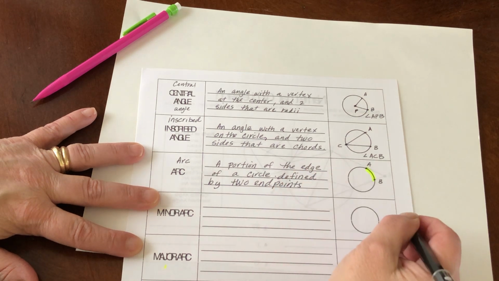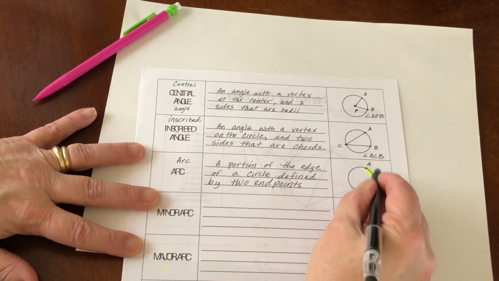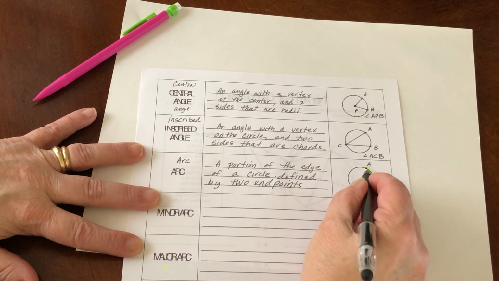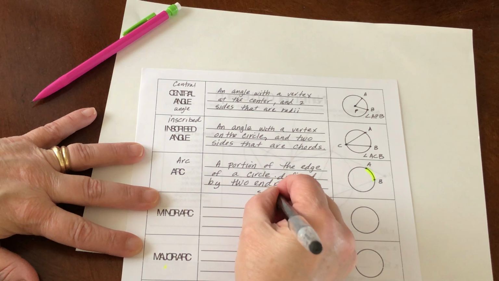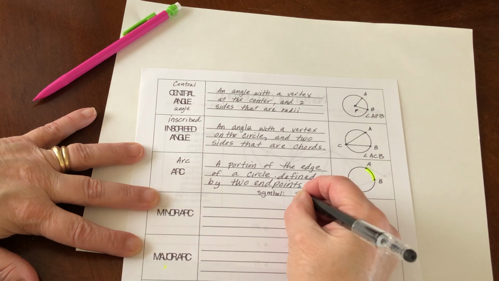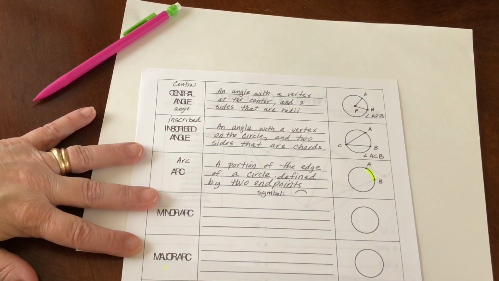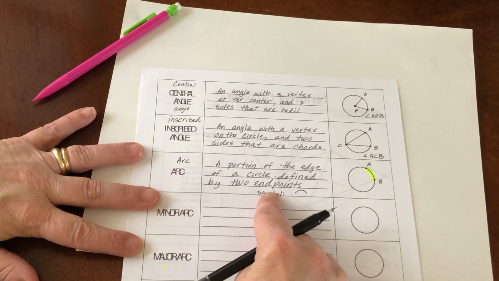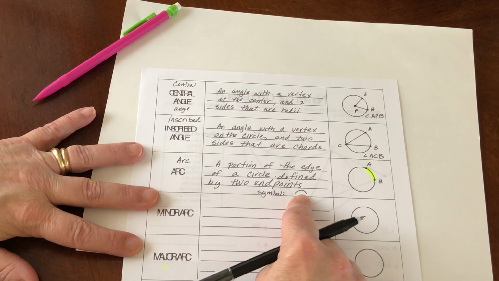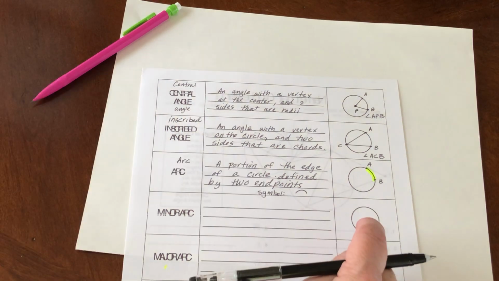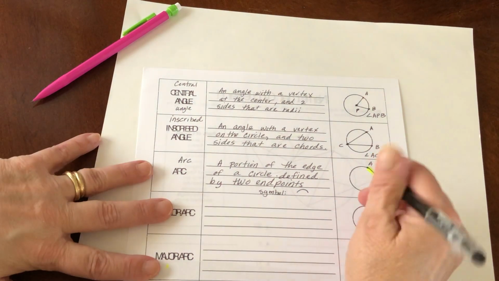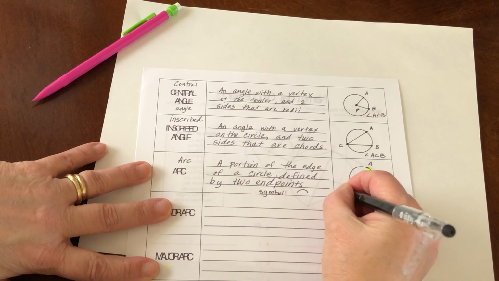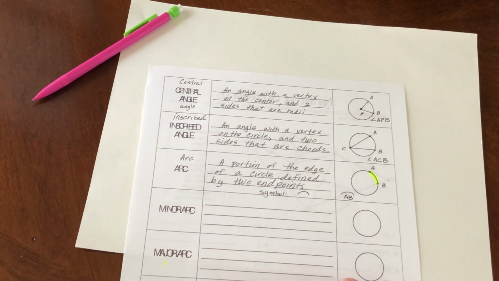Now, it's not a line. It can't be a line, right? Because it's curved. When we talk about an arc, we have a symbol for the arc. So let's put that right here, symbol. The symbol for the arc is a little arc. So if you see this symbol and I say arc AB, you're going to see that little arc all by itself. If I wanted to name this arc AB, I would call it AB with that little arc above it, arc AB. Let's take a look at this.